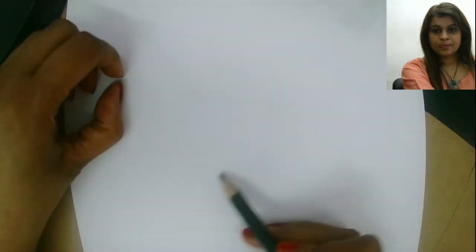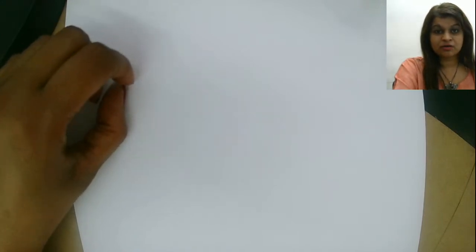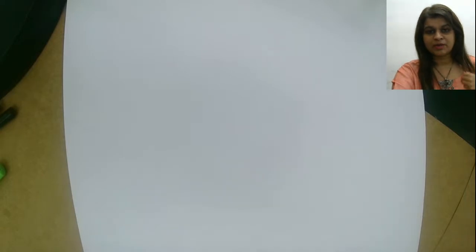So, let's get started. What do we draw first of all? Since we see a lot of dried leaves around us, I thought of starting with drawing some dried leaves, because you see them all around. You can pick them up, keep them on a white sheet, observe them, and then start doing the sketch. So, guys, let's get started.